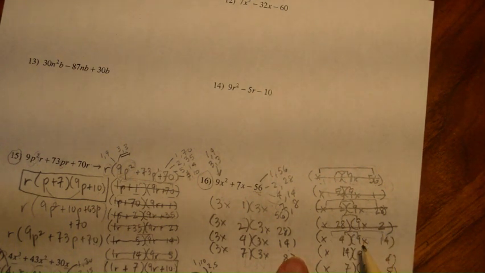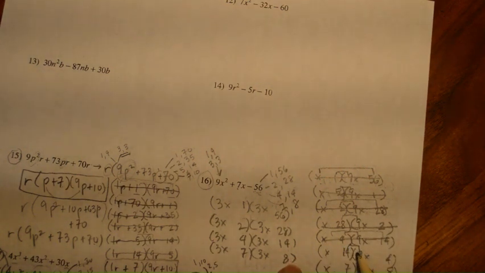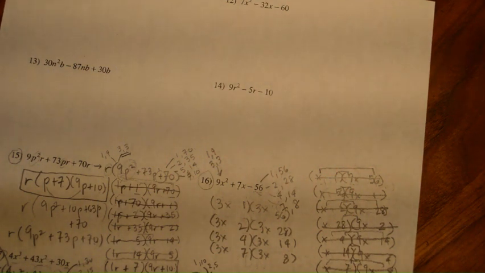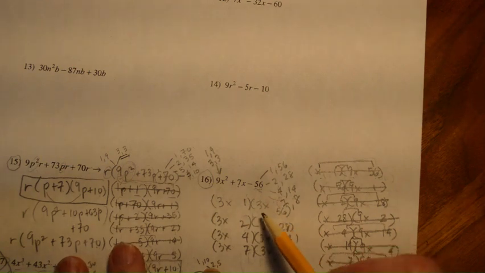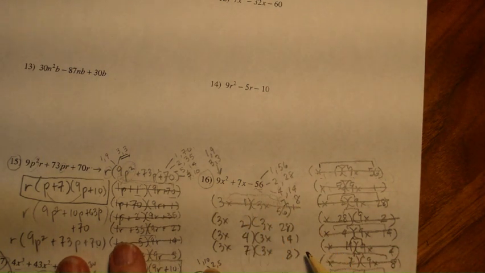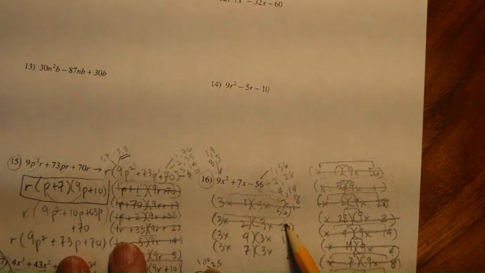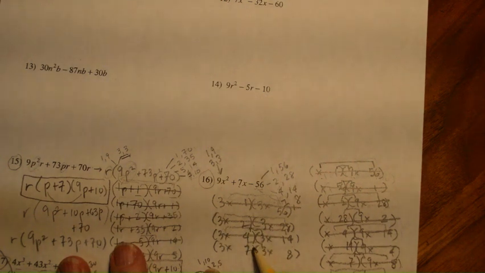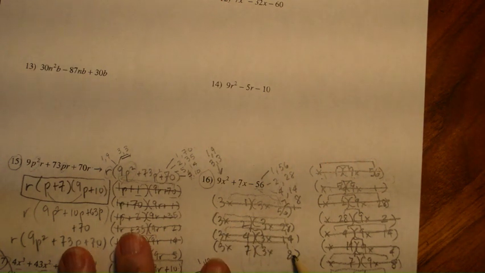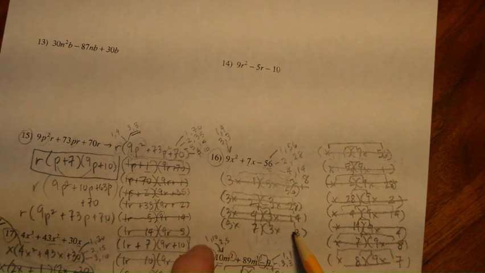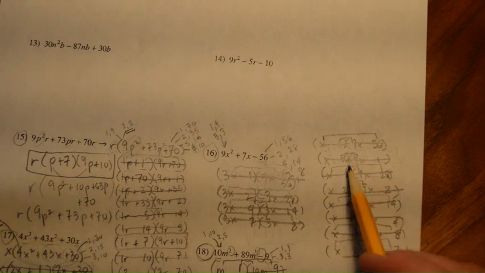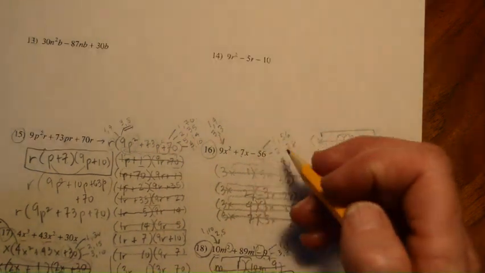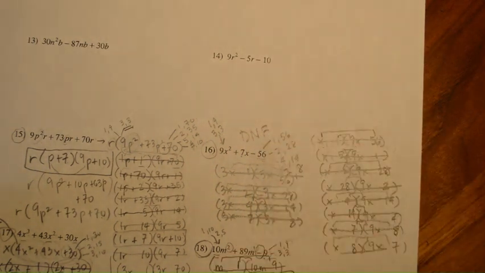36 and 14, closer but too big. Way too big. 63 and 8, too big. 72 and 7, too big. Humongous, no. Enormous, no. Right, then we've got 12 and 42, still too big. 21 and 24, that's very close, but 3, it's too small. We have written every single possibility and not one of them works. So this means, unfortunately, this one does not factor.